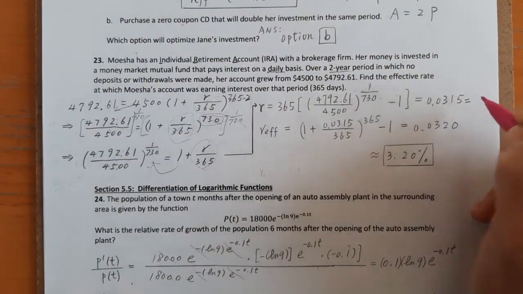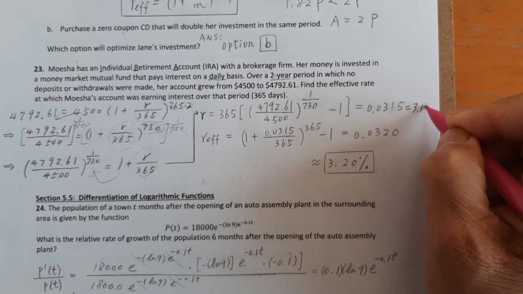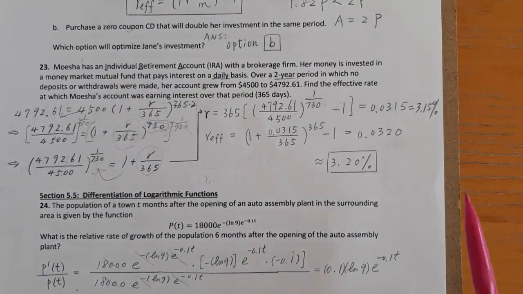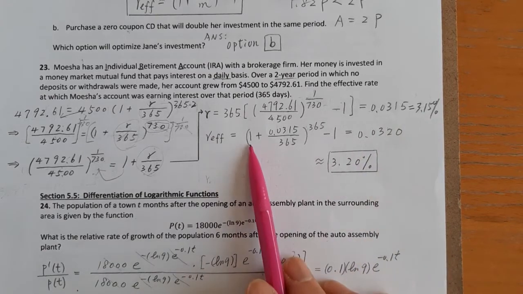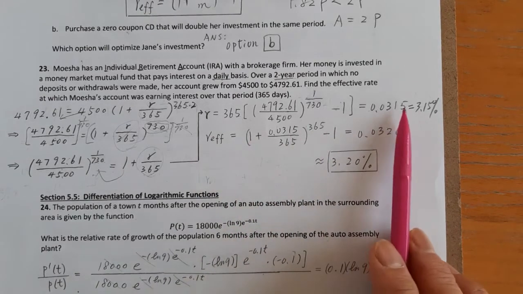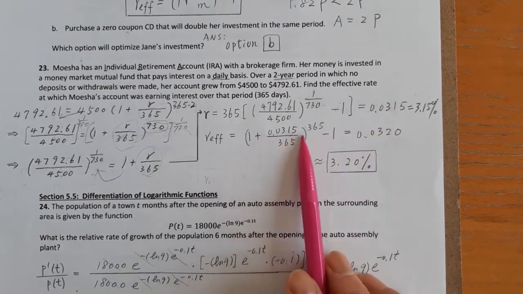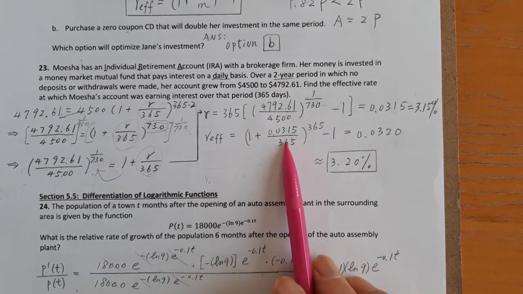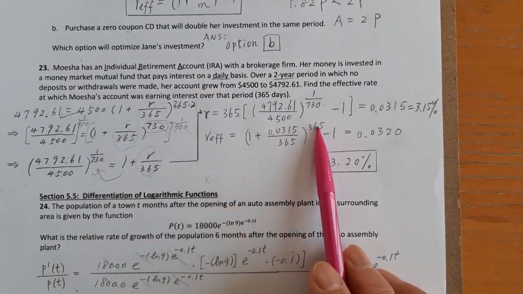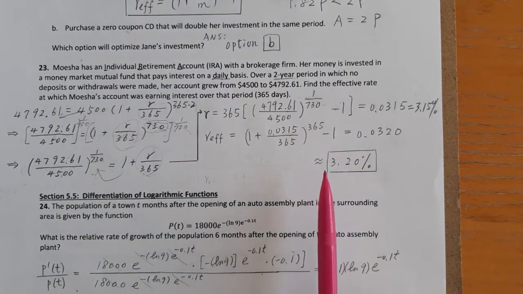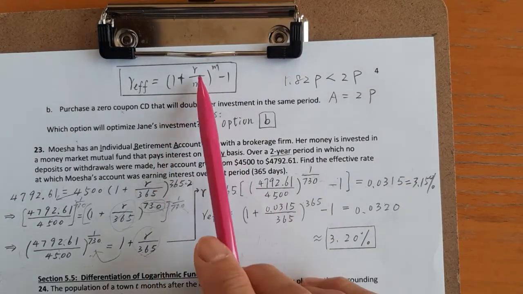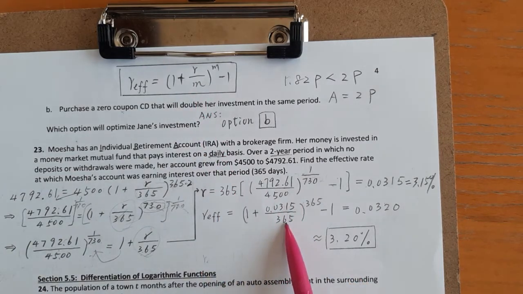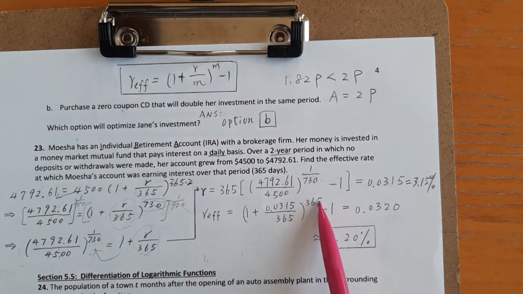So the percentage is 3.15%. That's the nominal interest rate, the 1 year interest rate. Now convert to APY, annual percentage yield. Use the effective rate formula: 1 plus 0.0315 over n, where n is 365 compounded daily, to the power n, which is 365, minus 1.